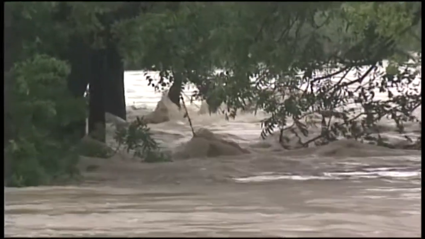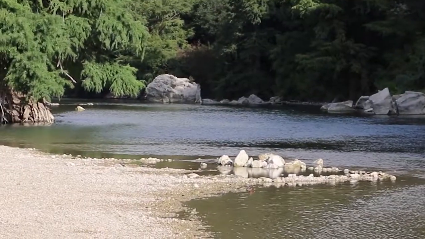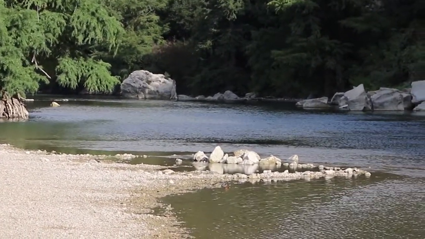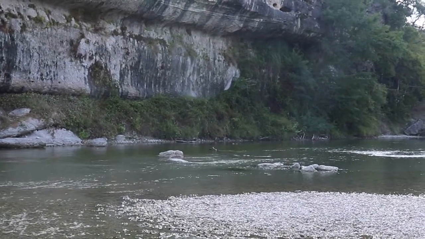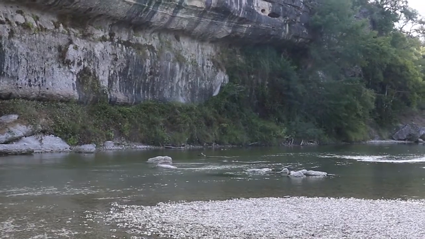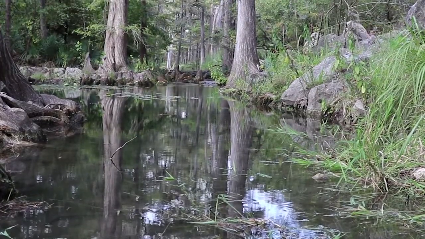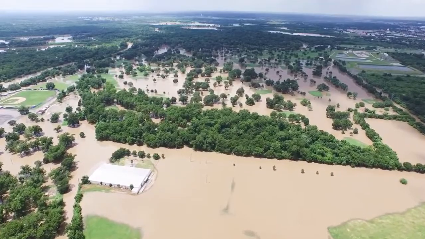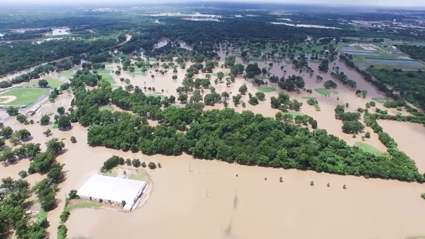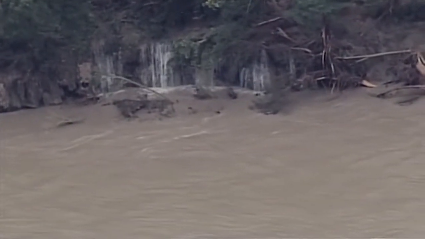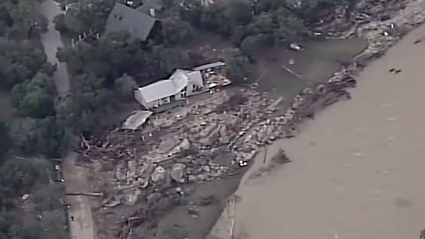This river can be dramatically different. This is actually a pretty low. With it being September, it's always kind of a low ebb. The Guadalupe is a river of many personalities, both good and bad. When we come back, what drives the personalities of this river and changes it so dramatically?